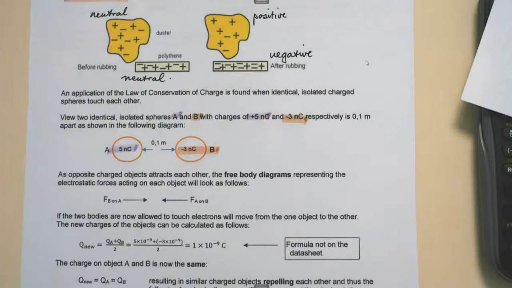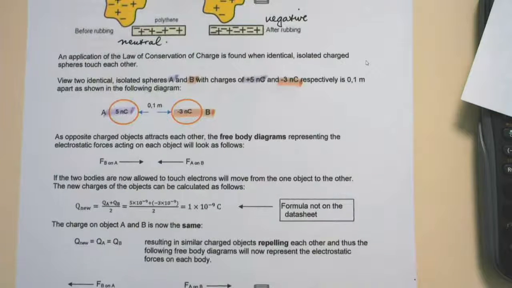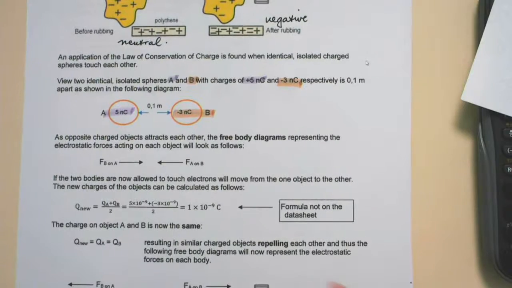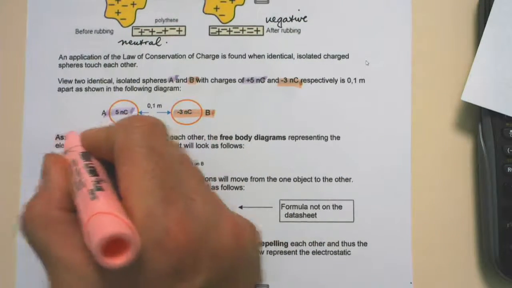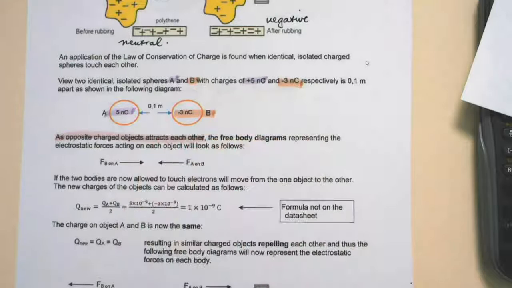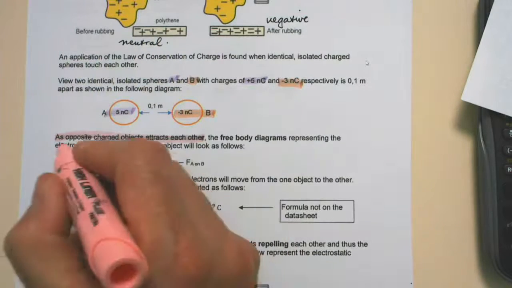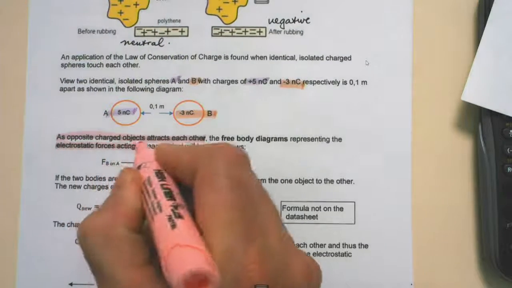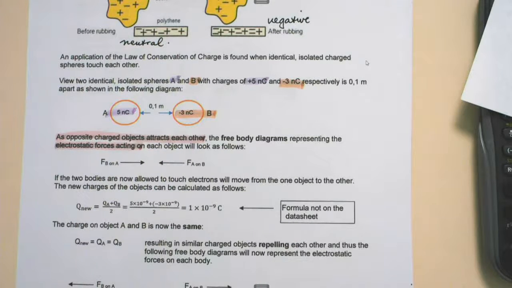Right, and we now know, because they are oppositely charged, that they will attract one another. There will be a force of attraction between them. Now if we draw the free body diagrams, which represent the electrostatic forces that act on each object, it will look as follows.